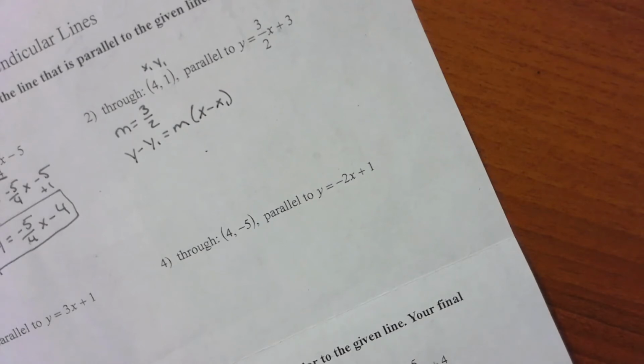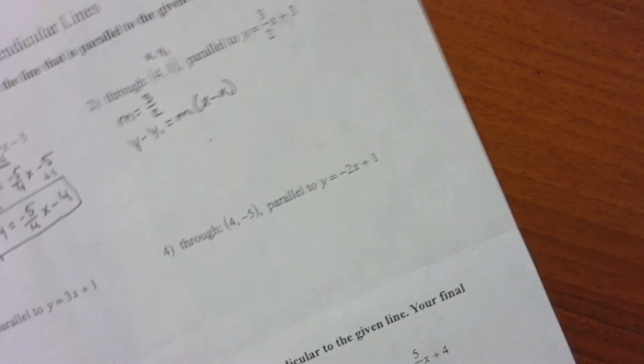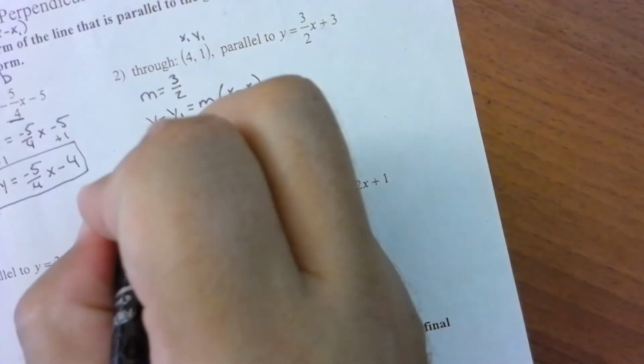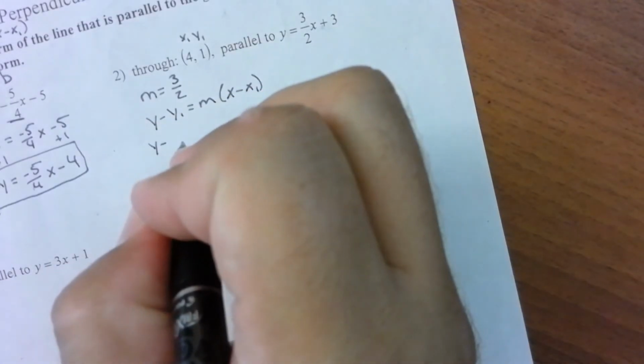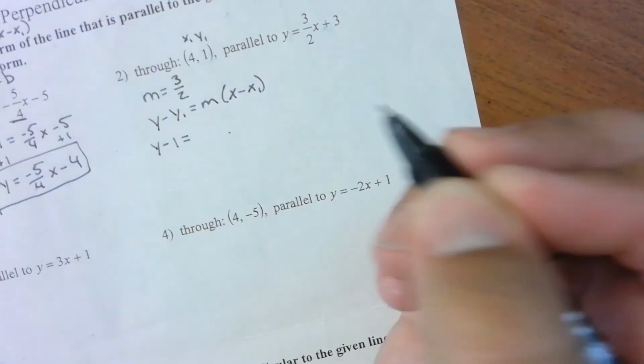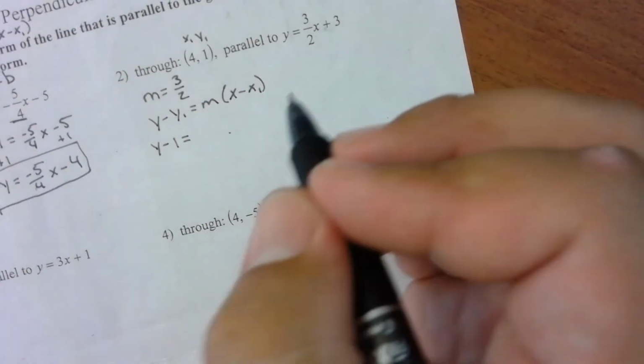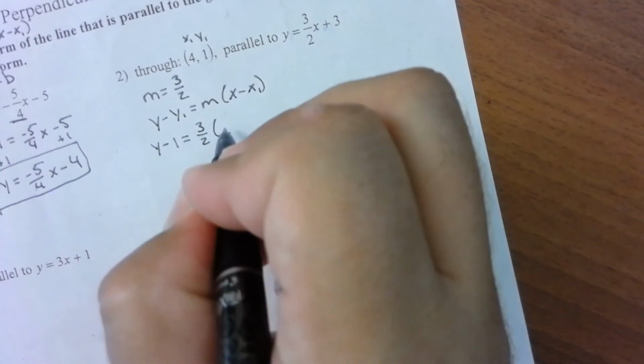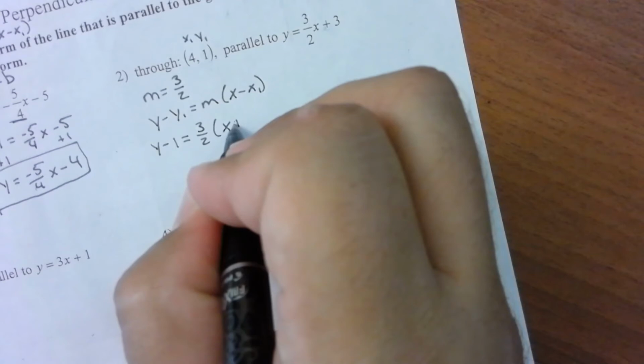We're going to distribute the 3 halves to both terms. So it's y minus 1 equals 3 halves x minus, who has an answer for that right there? What do you put? You put 3? You got 3 and then negative 6.